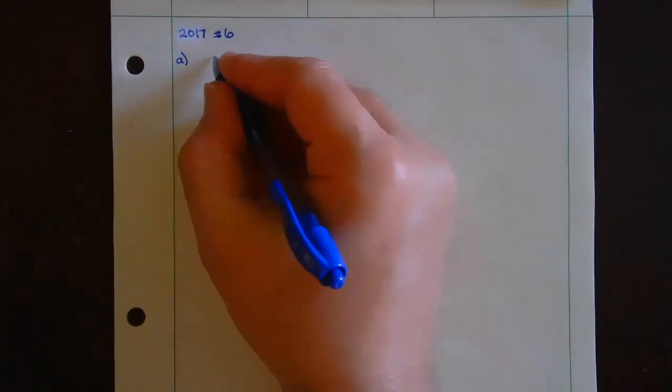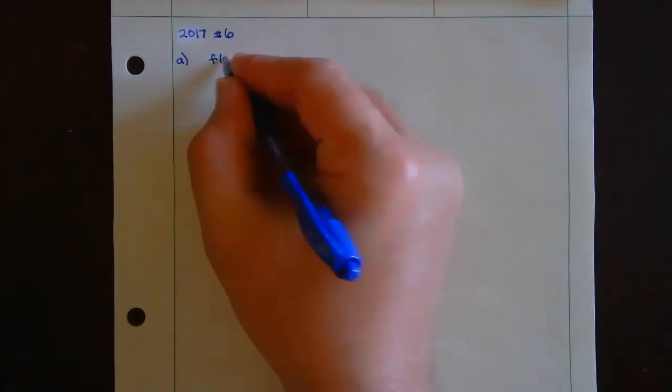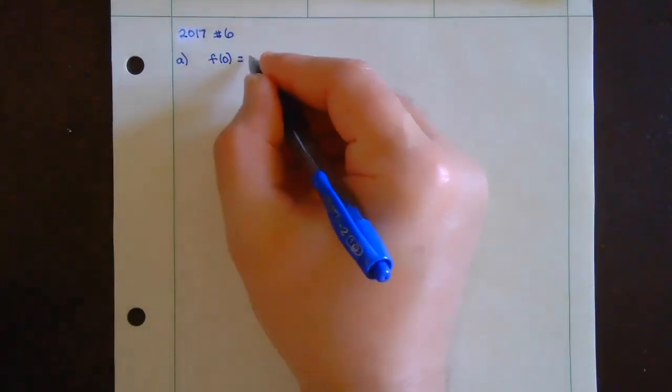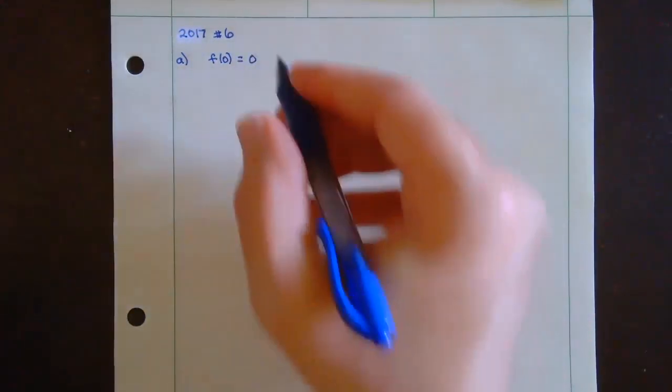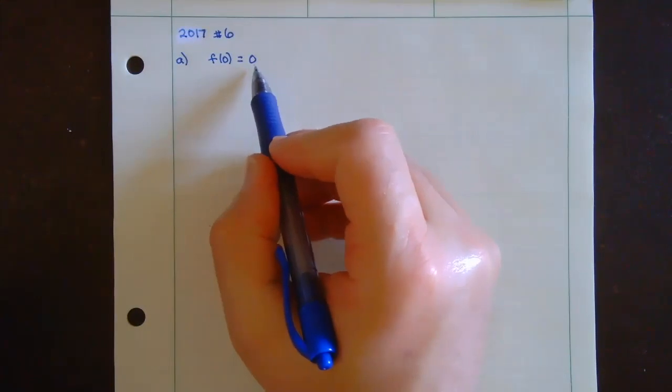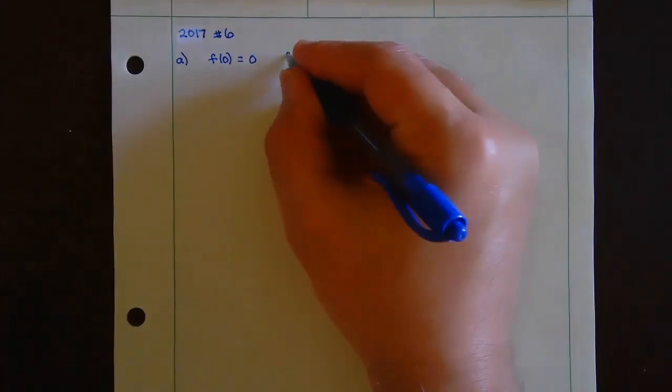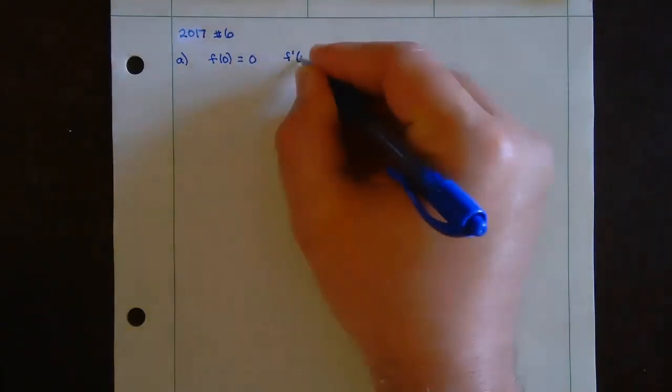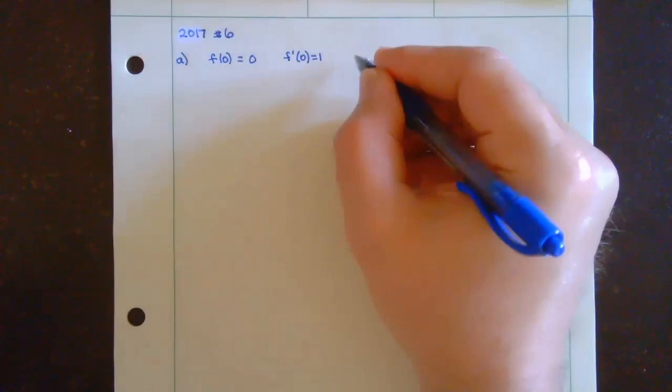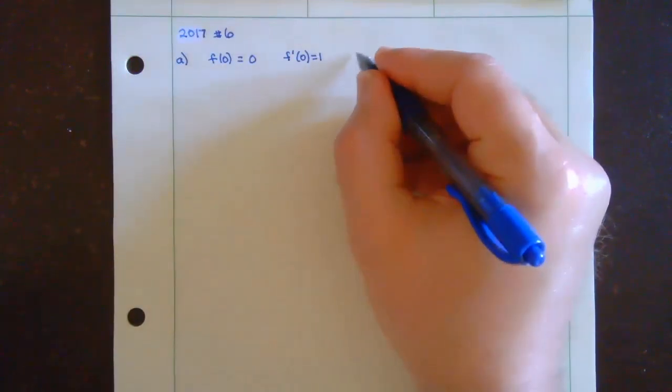Okay, so I know that f of 0 is equal to 0, okay? So because this is turning out to be 0, I'm gonna have to go all the way to the fifth derivative to get 4 terms that are non-zero, I think. Okay, so we know f prime of 0 is equal to 1. And so now we need to find the second derivative, right?